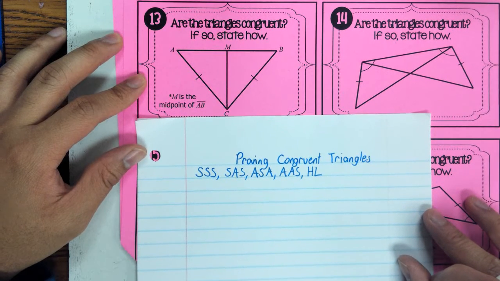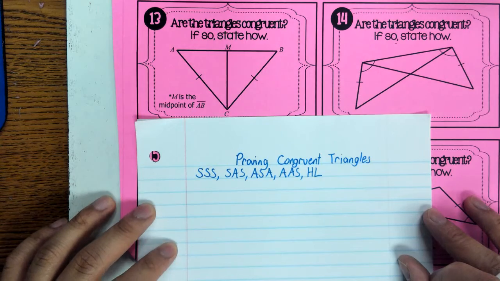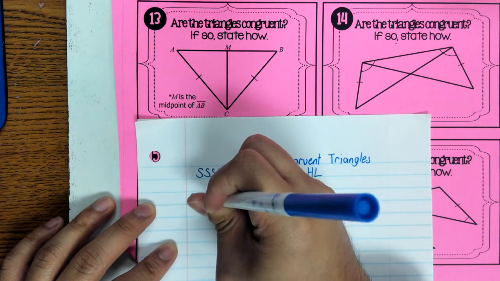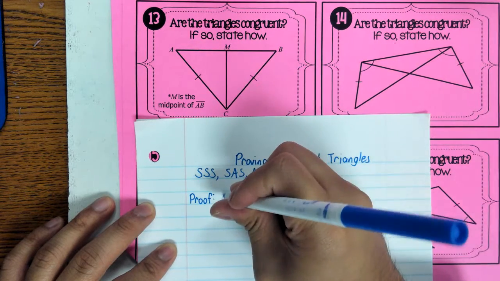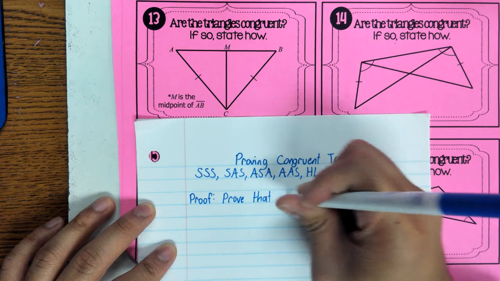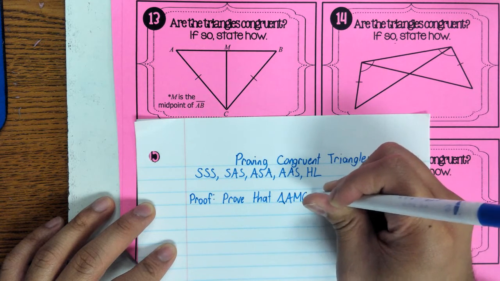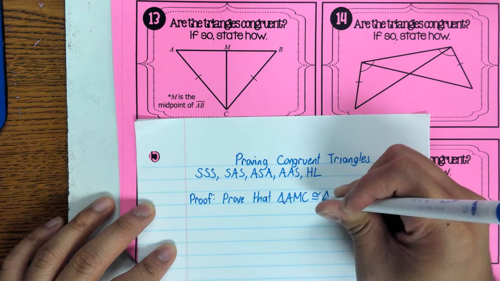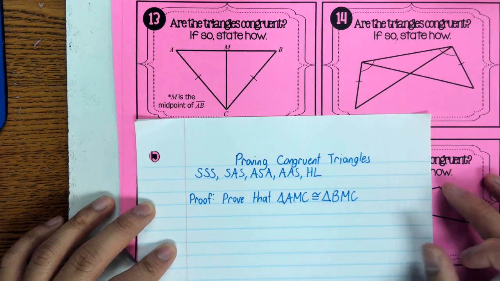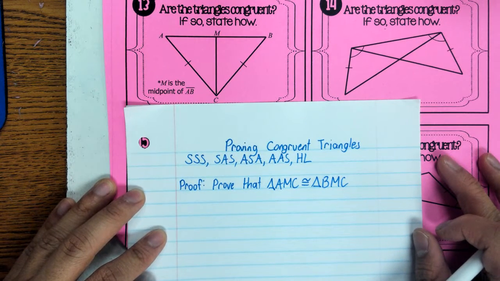So our job is to prove that triangle AMC is congruent with triangle BMC. So this is a proof. Prove that triangle AMC is congruent with triangle BMC. So when you look at the picture like this, your job is to identify what information they gave us.